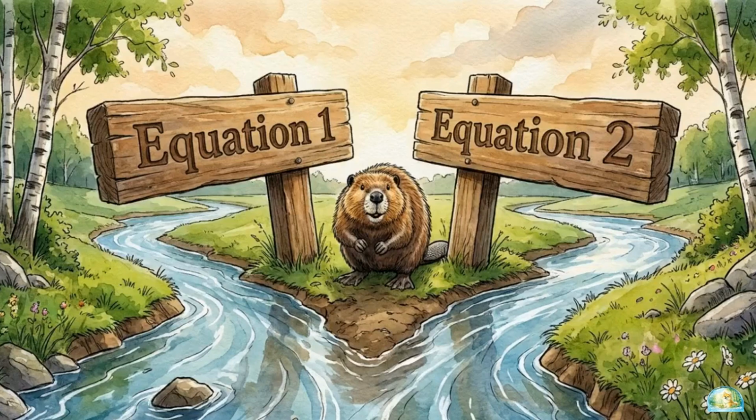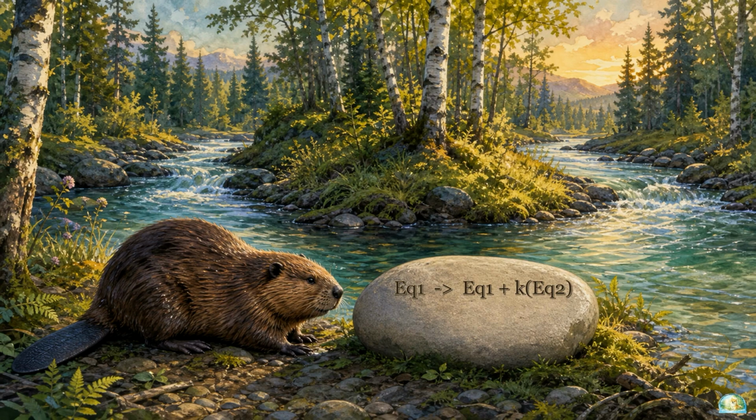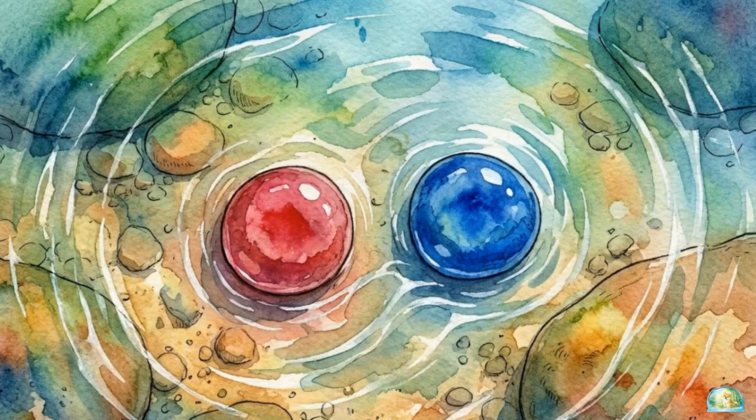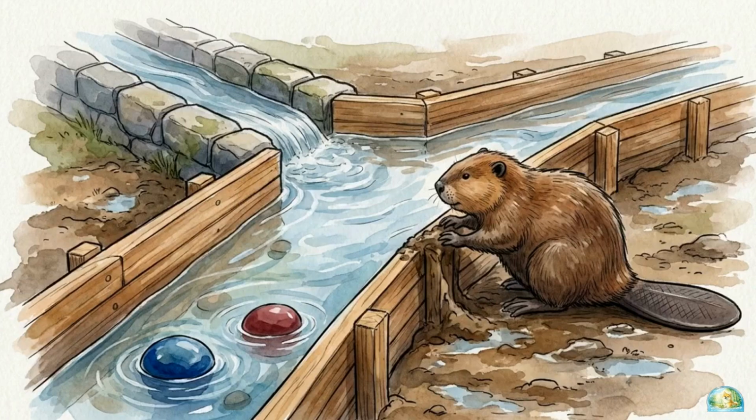We start at the original fork in the water channel. We will call our two water streams equation 1 and equation 2. If we want to replace equation 1, we can do so by taking equation 1 and adding a multiple of equation 2, written mathematically as plus k times equation 2. Because every shared solution satisfies both equation 1 and equation 2 independently, adding them together means those original solutions automatically satisfy our new combined equation.